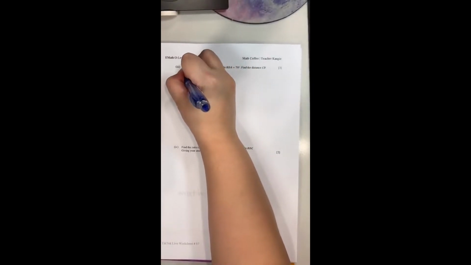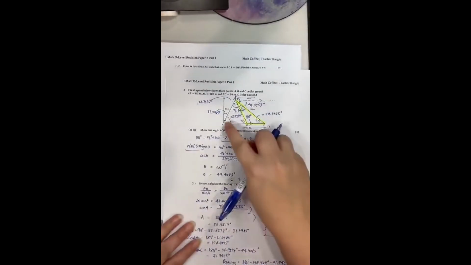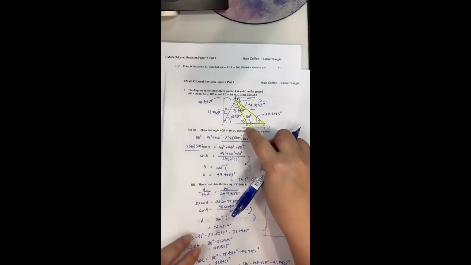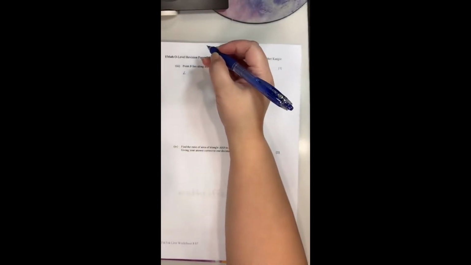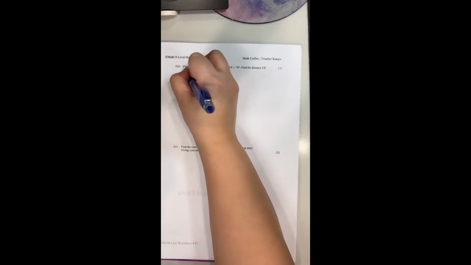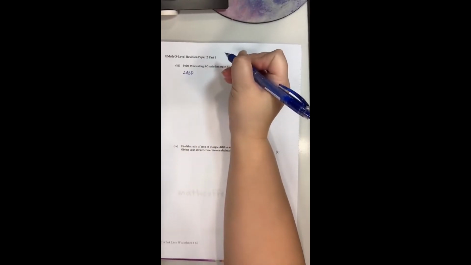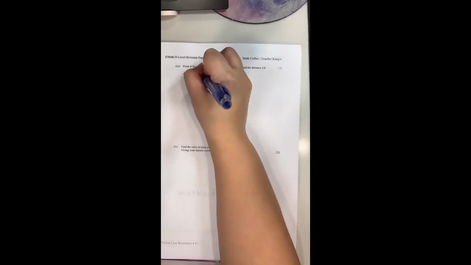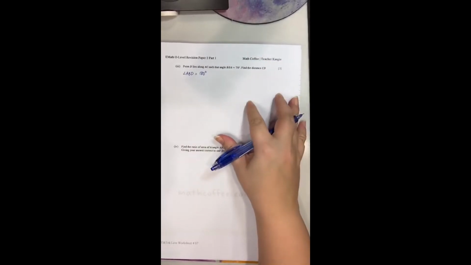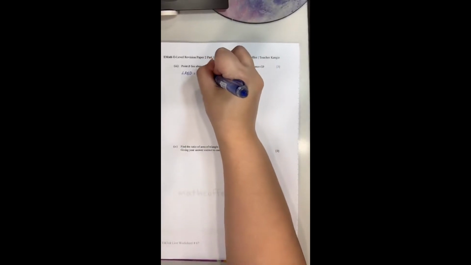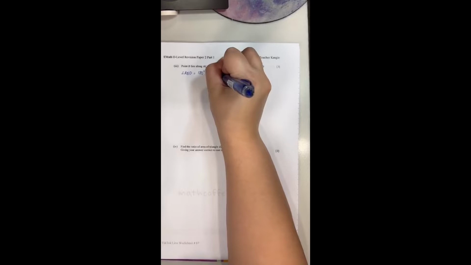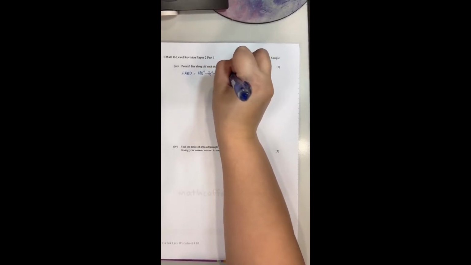So let's continue. So first thing is, I need to find my angle ABD. ABD will be equals to 180 degree minus 70 minus 58.7514.